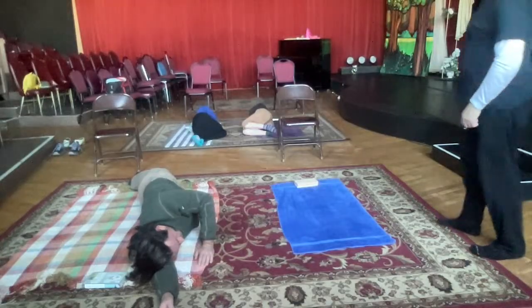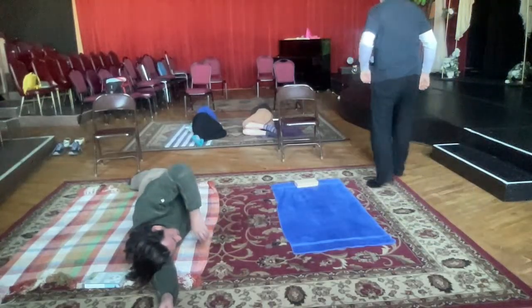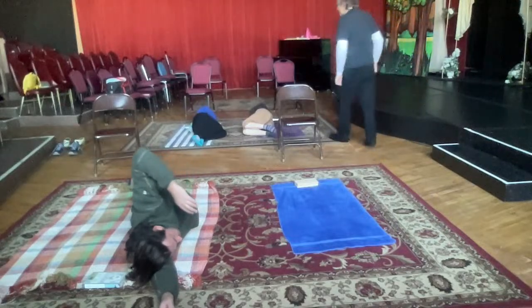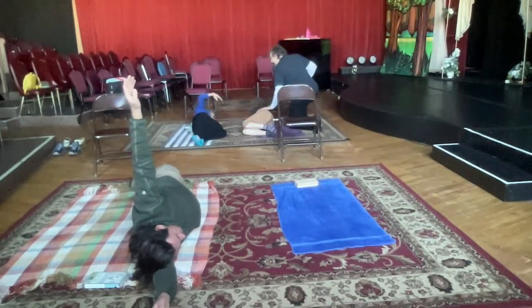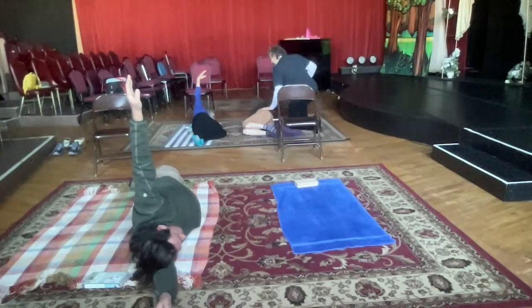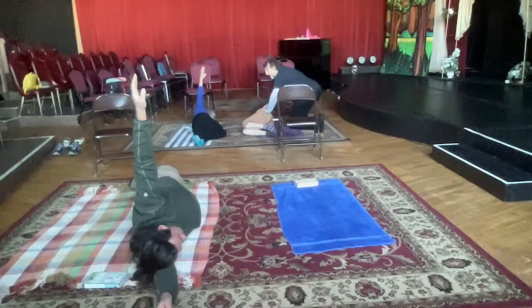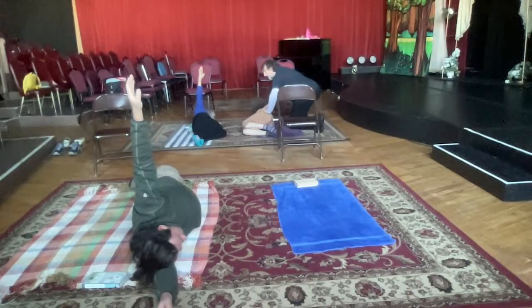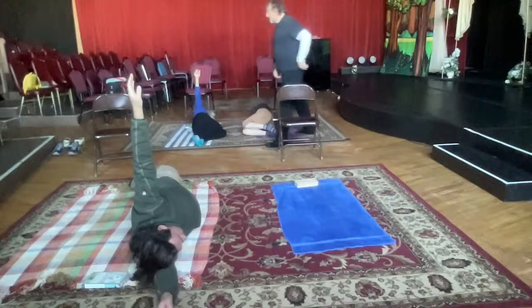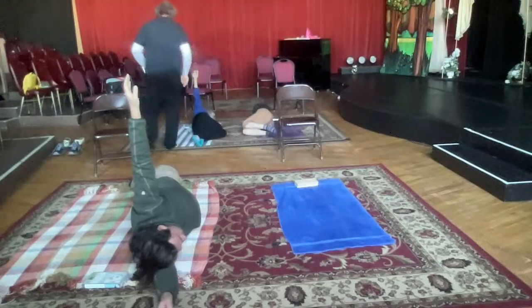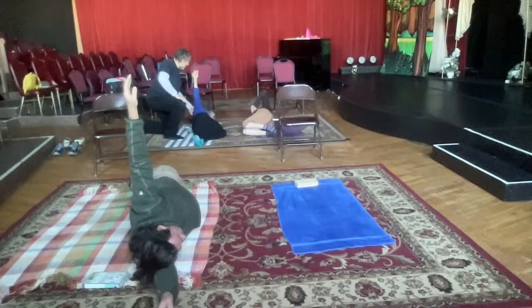Letting the arm float up to the ceiling. Just get to remind your pelvis of where it is. And there. Yeah, that's your length. Very nice.